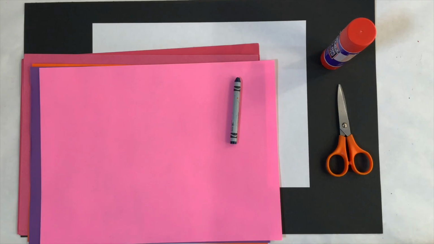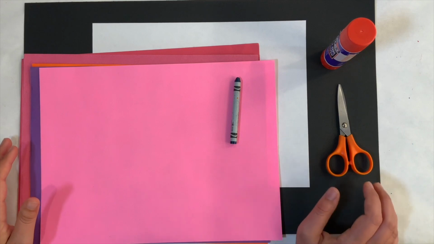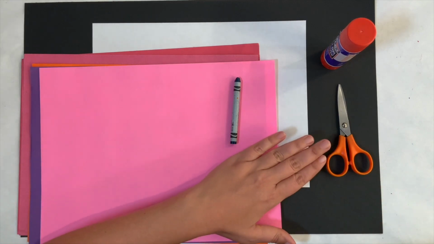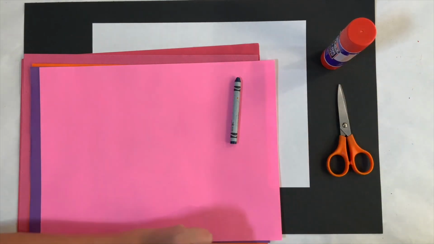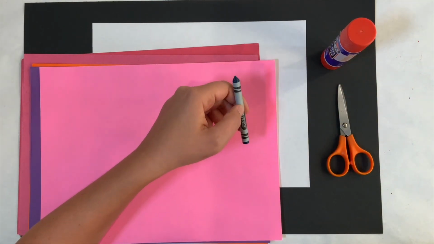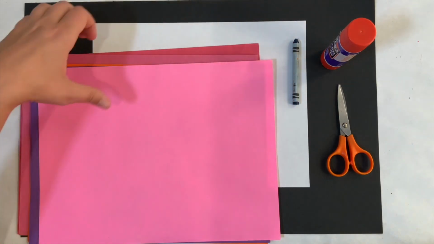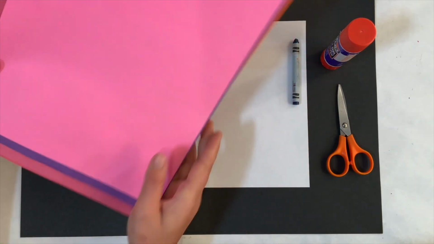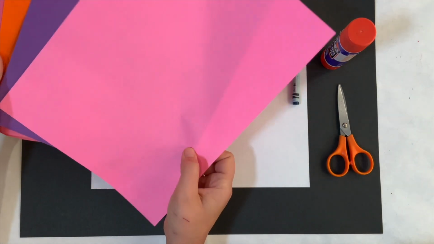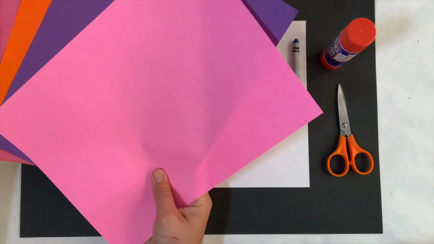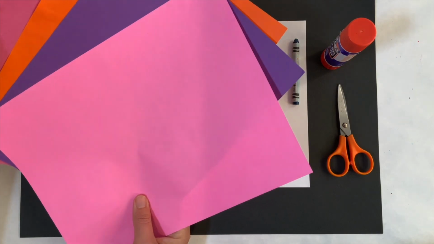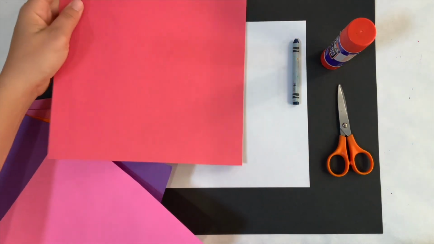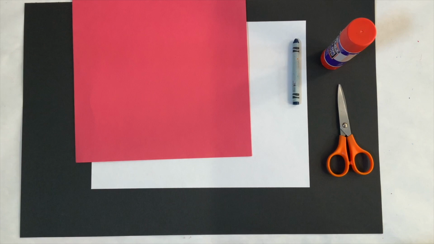Okay, 2nd grade. Here we are at the art table with all of the supplies. Make sure you have a pair of scissors, a glue stick, a color. In this case, I chose blue. A color out of the warm spectrum of colors. Which one should I choose? I'm going to choose this one. And a piece of white paper.